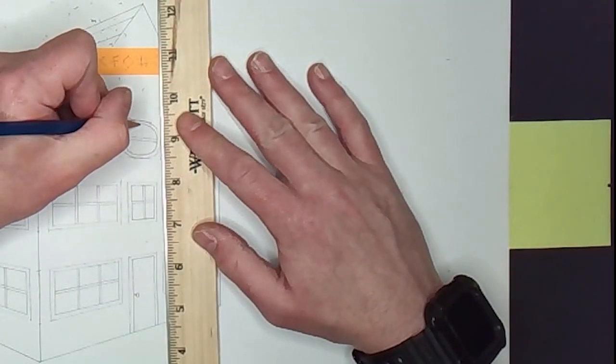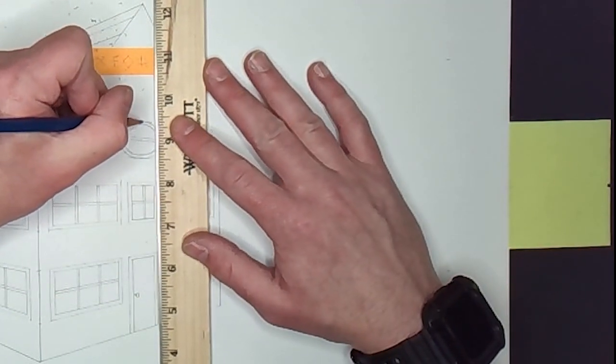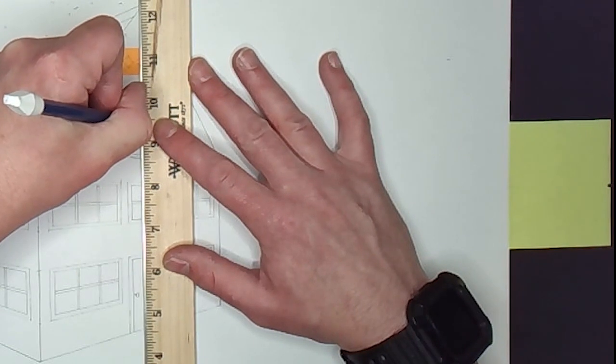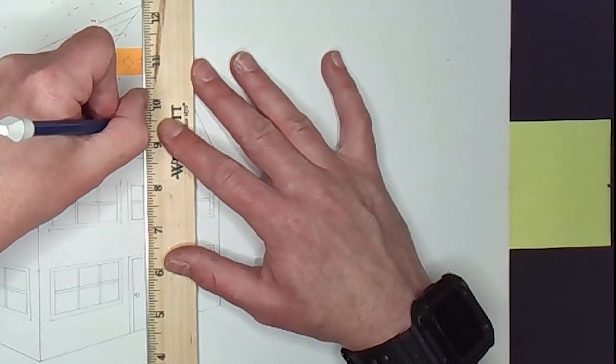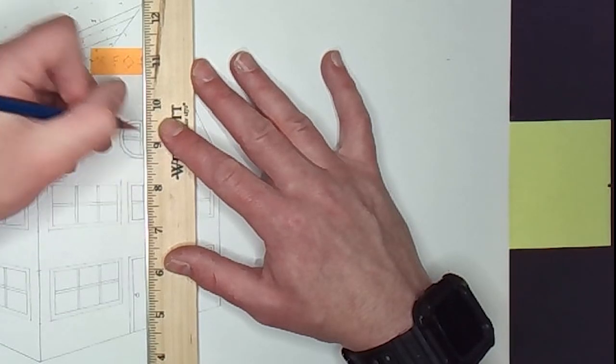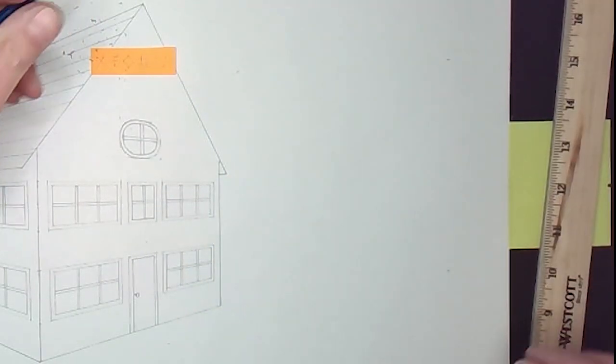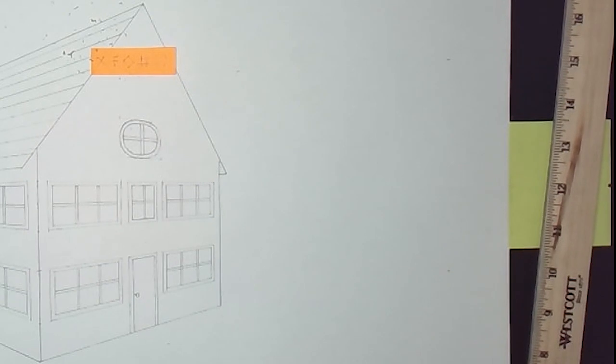And another two that go straight up and down. And that, folks, is how to draw your round window up in your attic area.